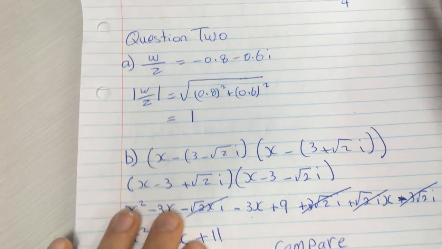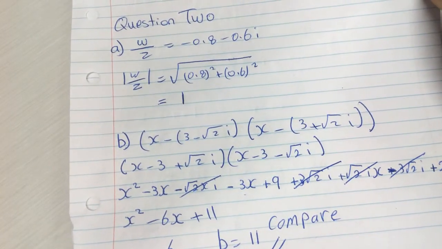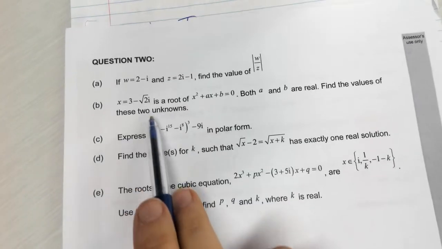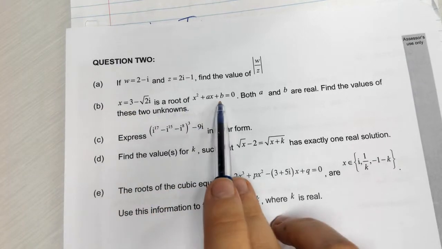Now the next question, I'm going to read quite fast, it's just because it's quite late now. Need to go home.